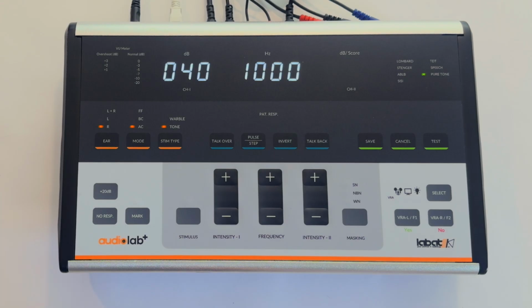Pure tone test is performed on a patient to estimate his or her hearing threshold intensities at various frequencies. By default, pure tone test is selected when the device is turned on. Before administering the test, let's familiarize the common keys used in the test.